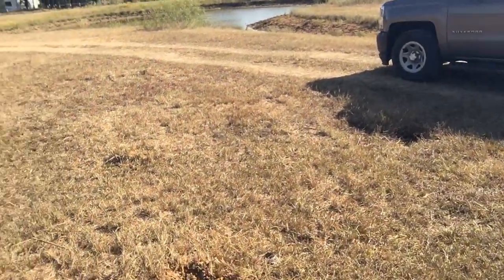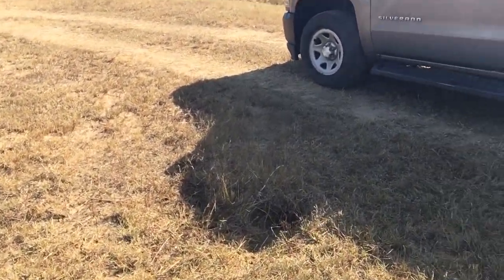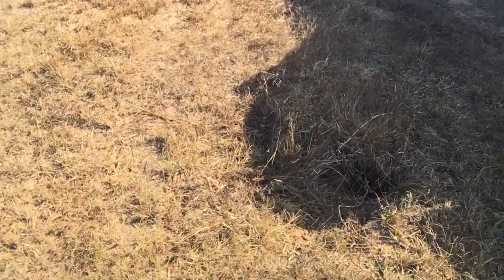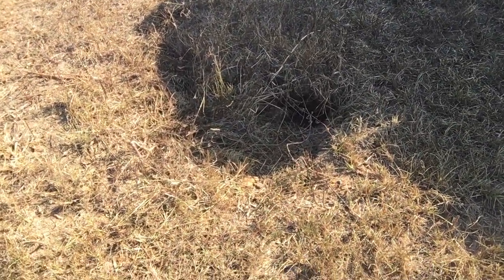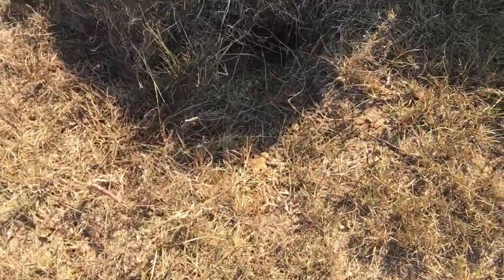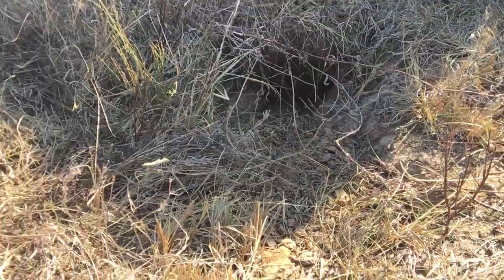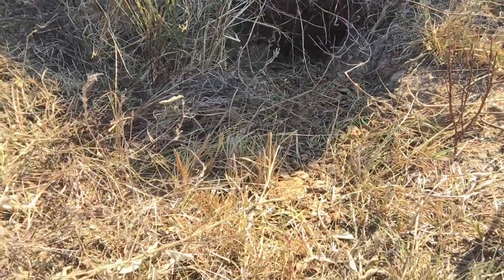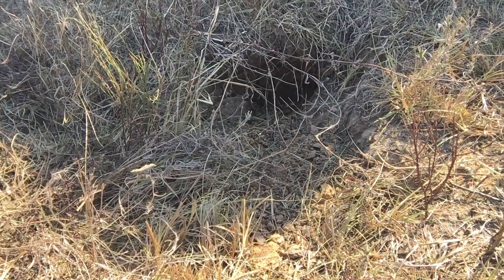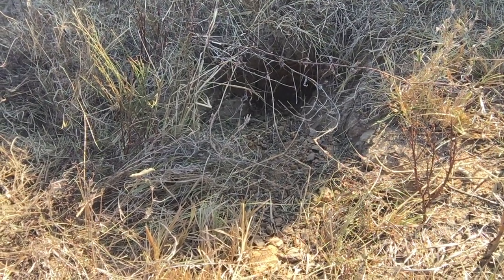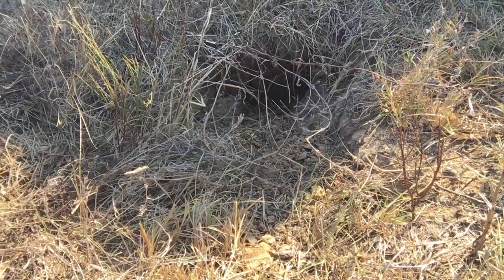So I came around chopping, just walking the field. And if you look right there, you see that hole? Something's living in that hole. It could be an armadillo or a rabbit, or a big snake or a raccoon.